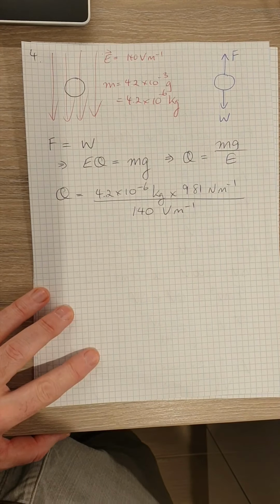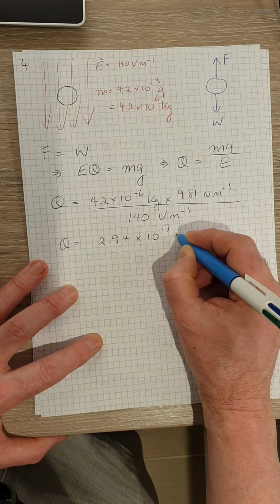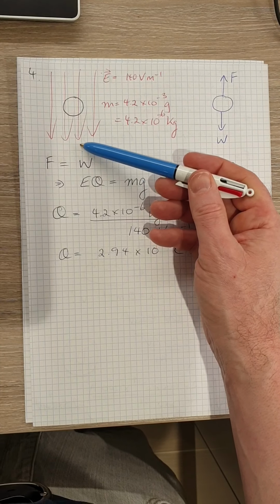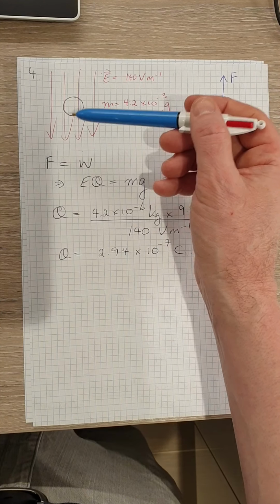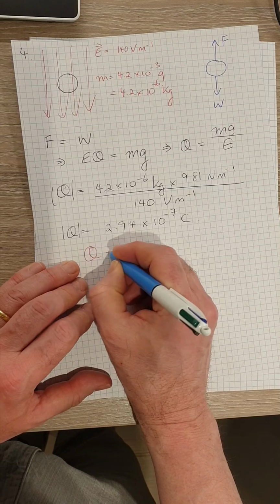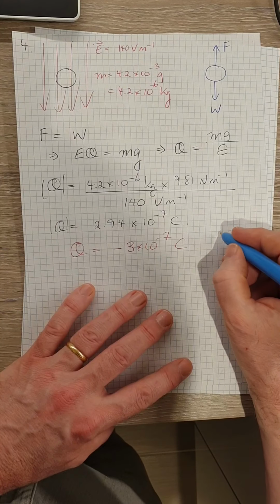So that gives us the charge upwards was equal to 2.94 by 10 to the minus 7 coulombs. But we have to remember the direction of the arrows on the electric field shows us the direction of the force on a positive charge. Since the force is upwards, that means that the charge must be negative. So this is the magnitude of the charge. Therefore, the charge is equal to minus 3 by 10 to the minus 7 coulombs, which is answer B.